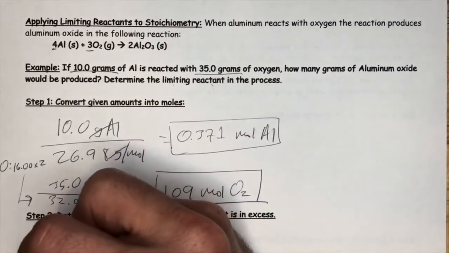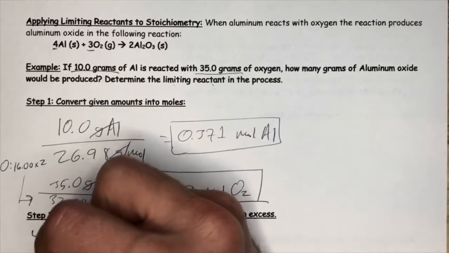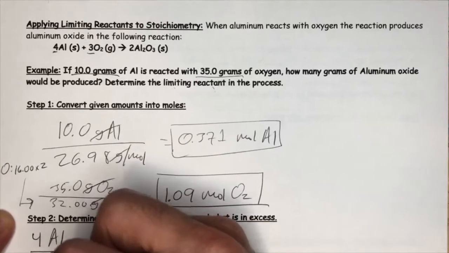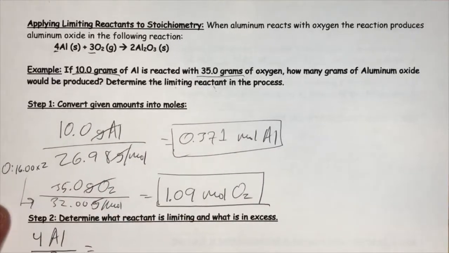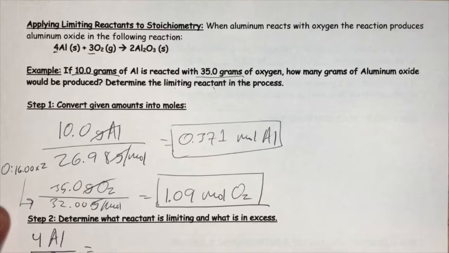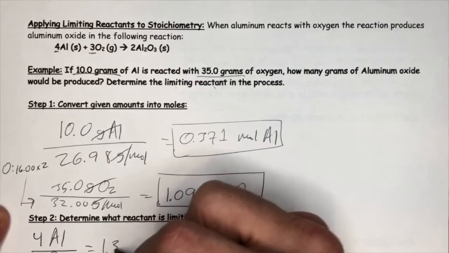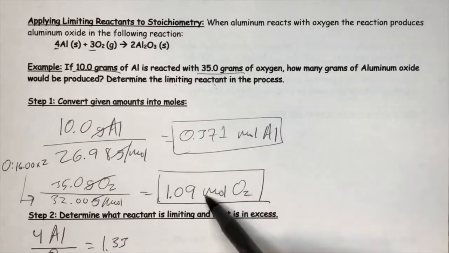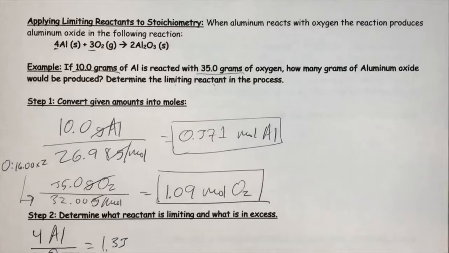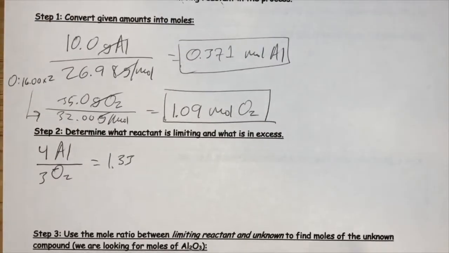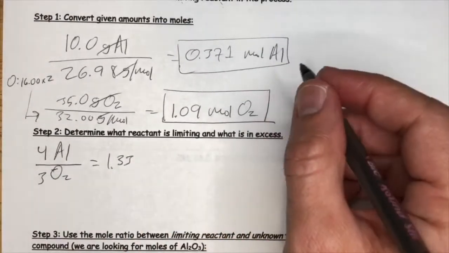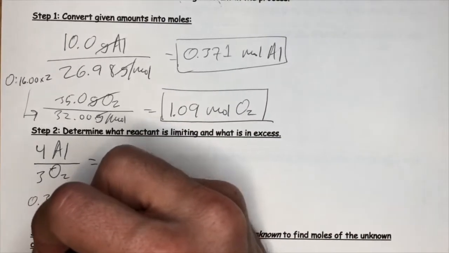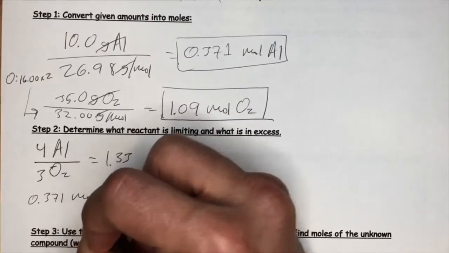So if I divide 4Al over 3O2, I get 1.33. Let's see what happens if I divide these two numbers and see if it's a proportional amount. So I have 0.371 moles of Al.